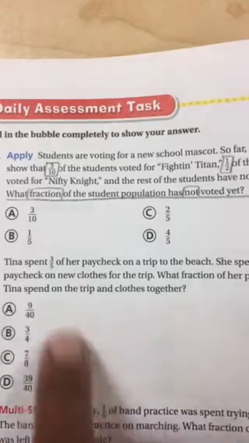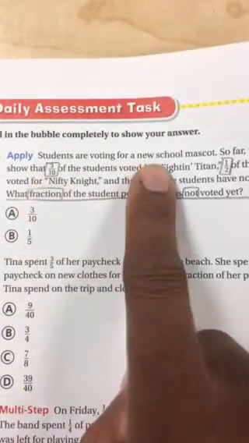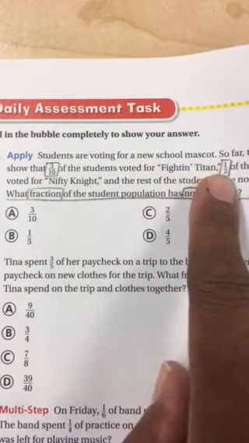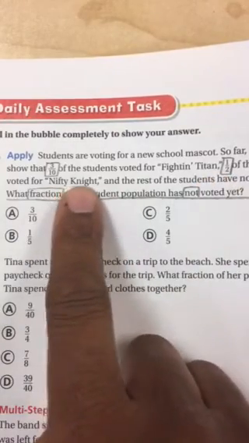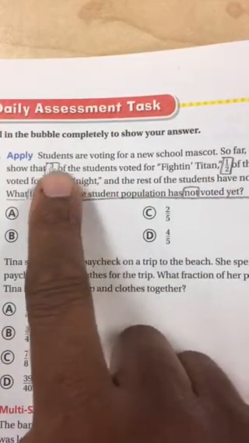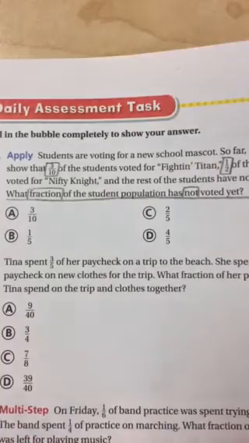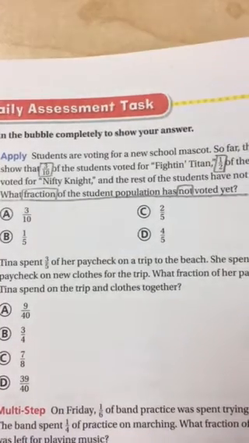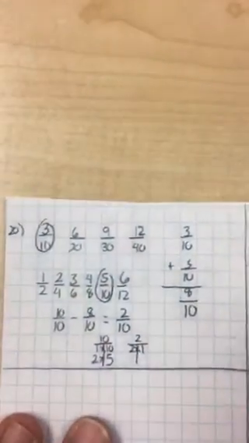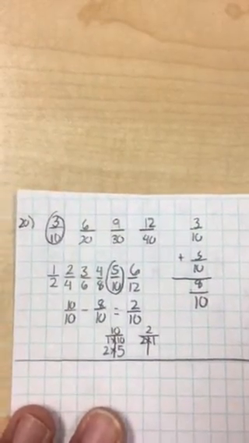So, 3/10 of the students have voted for Fighting Titan. 1/2 of the students have voted for a Nifty Knight. So these 2 fractions have voted. We have to determine who has not yet voted. So first let's figure out who has voted. All right, let's figure out who has voted.